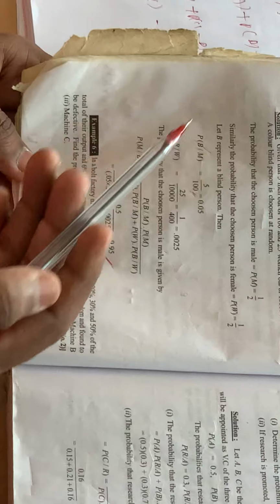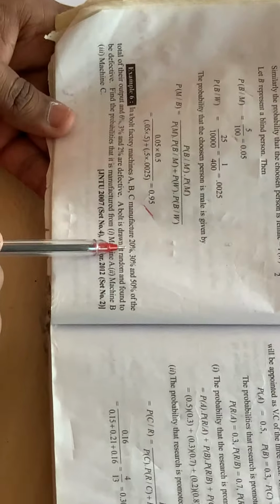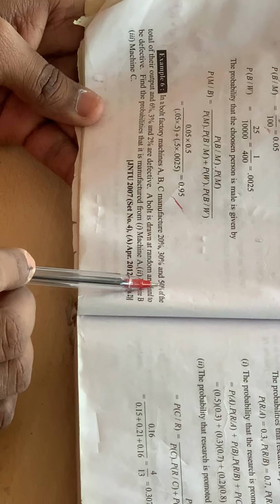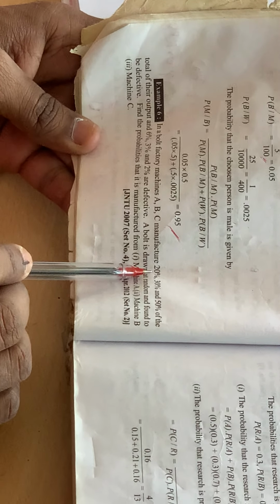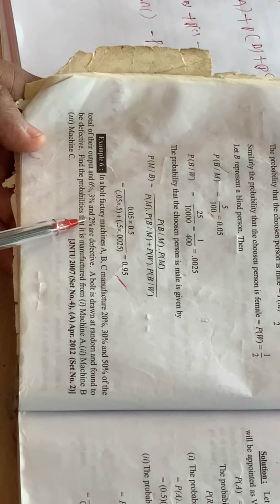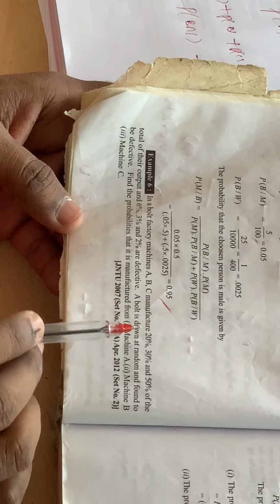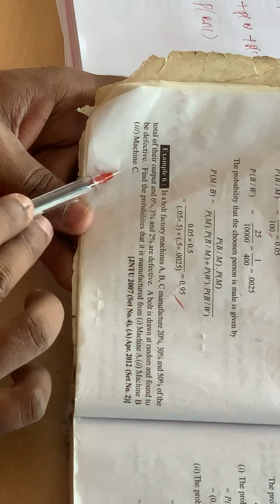Similarly, the next problem. In a bolt factory, machines A, B, C manufacture 20%, 30%, 50%. In the previous 3 problems we assumed the values, right? In this problem, the values 20%, 30%, 50% are given. That means P of A equals 20%, P of B equals 30%, P of C equals 50%. Of their total outputs, 6%, 3% and 2% are defective, right? A bolt is drawn at random and found to be defective. Find the probability that it was manufactured by machine A, machine B and machine C, right?